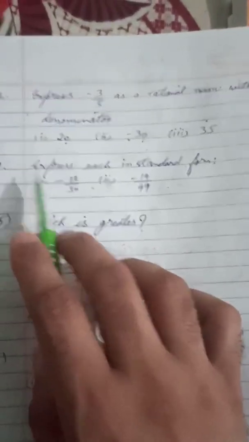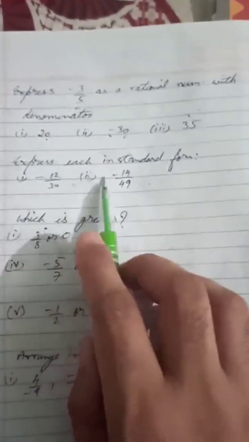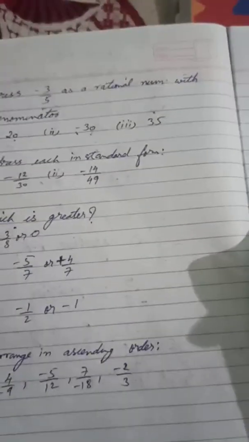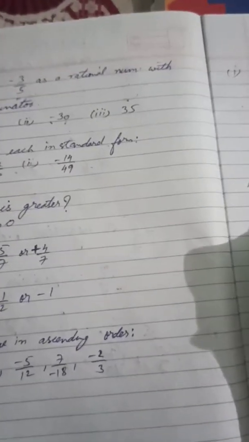Now come to question number 4, of another kind. Express each in standard form. Now you have to express these in standard form. You are given a question: minus 12 upon 30.